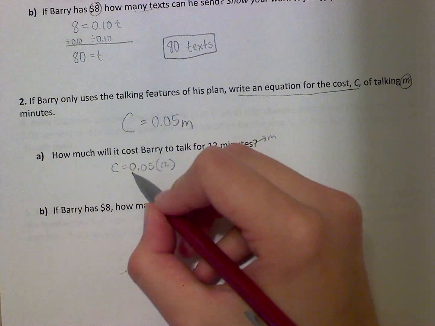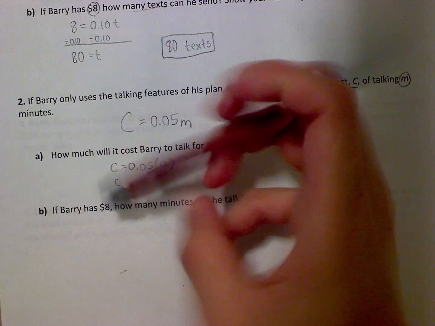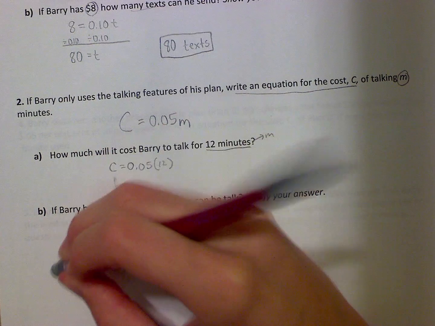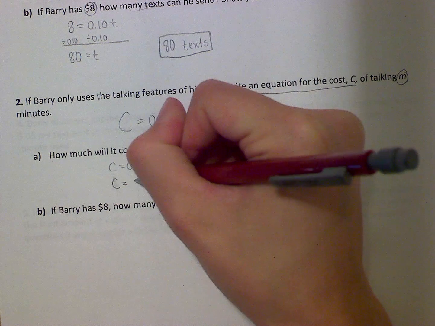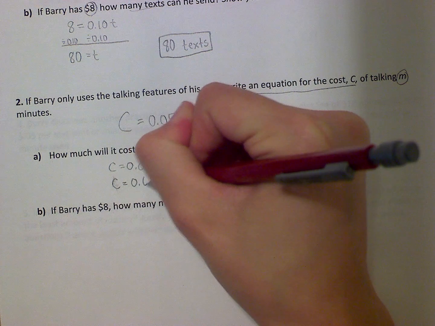Okay, and then I'm going to multiply here. Right, C is already by itself. I have a variable by itself already, so I'm not moving things around. I'm just multiplying here. So 5 cents times 12 is 60 cents.